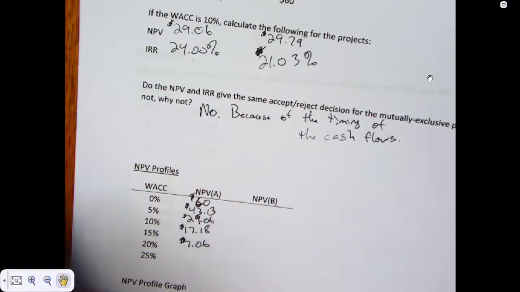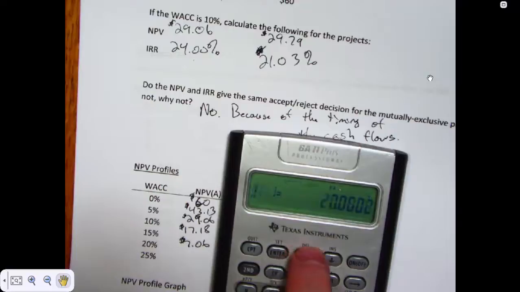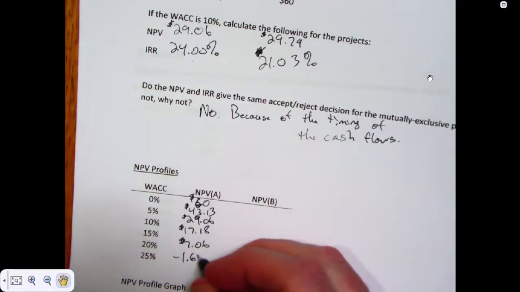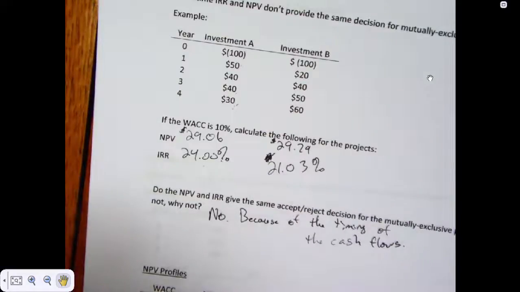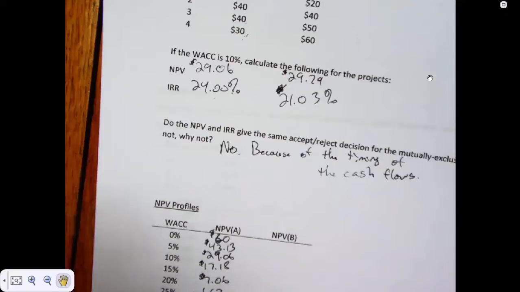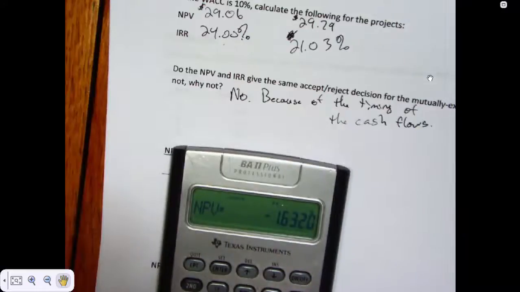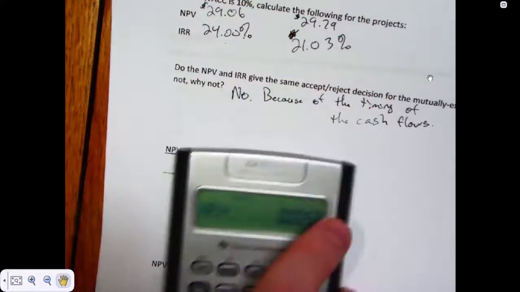And then finally at 25%, I get negative $1.63. Now I want to point out to you that the IRR in this case is 24. So once we went over 24, our NPV went negative, which is what we would expect. Because if I put 24% in here, I'll just show you. My NPV is 0, okay, which is what we would expect.